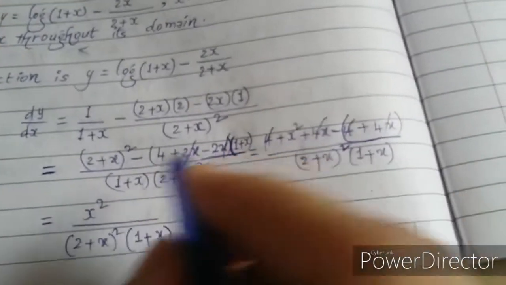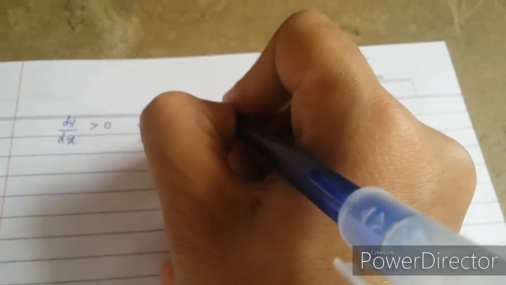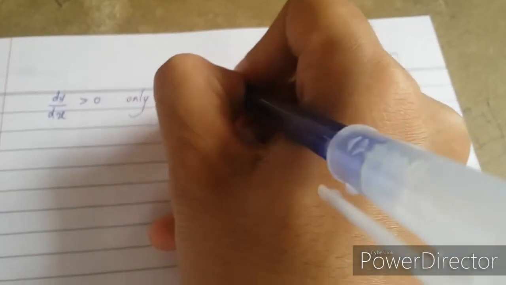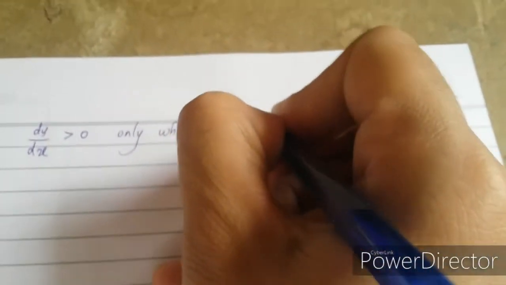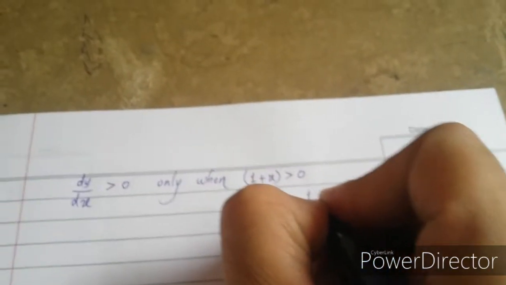So dy by dx is greater than 0 only when 1 plus x is greater than 0, which implies x is greater than minus 1.